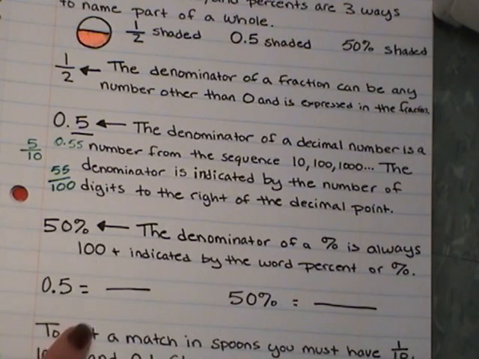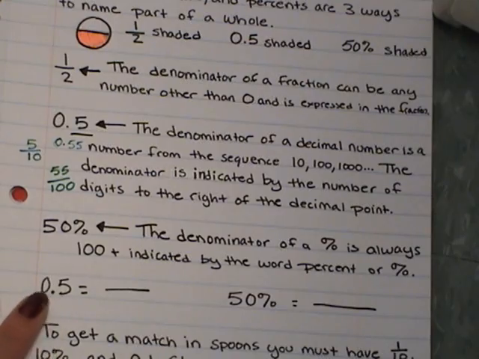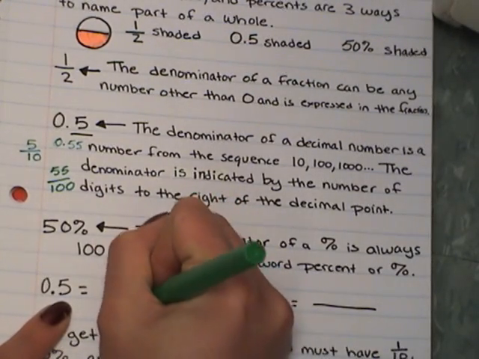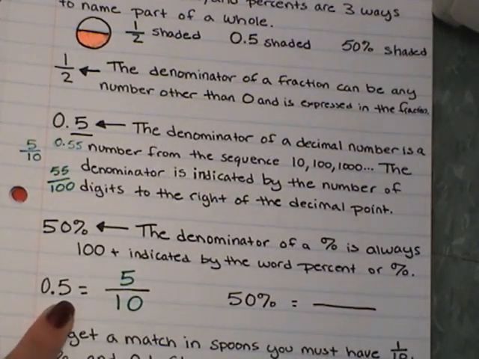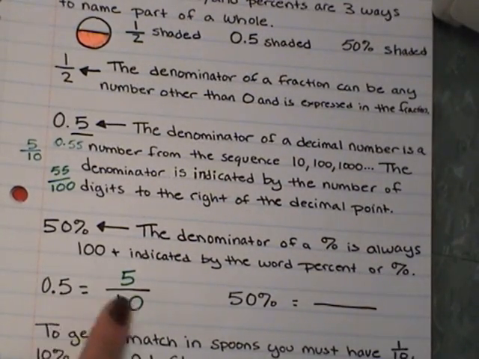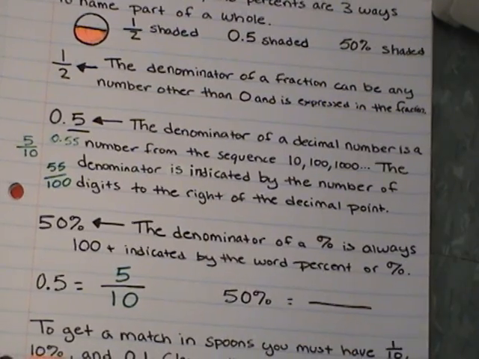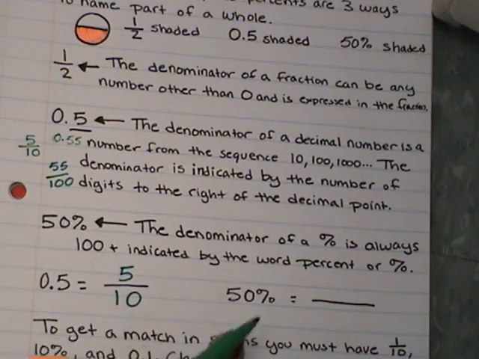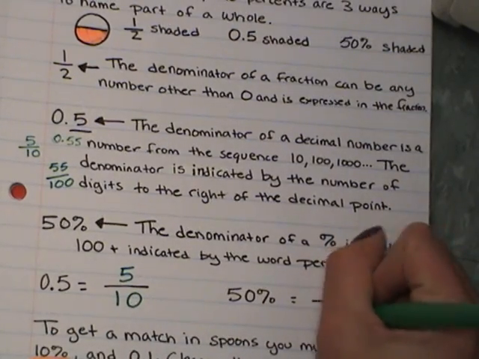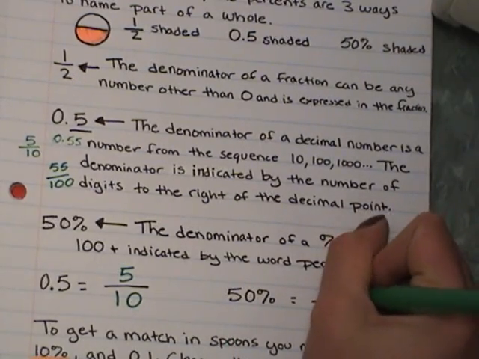Alright, and as I read this number, 5/10, there's only one number to the right of the decimal point, so I know that my denominator is going to be 10 and my numerator is 5. 5/10. Now if I had another number, it would have been out of 100. And another number after that, 1,000. 1,000th would be out of 1,000. Alright, 50%. Well, I know from looking up here, all my percents are always out of 100. And what do I have? I have 50.